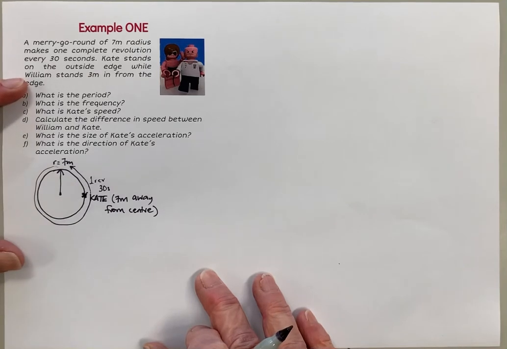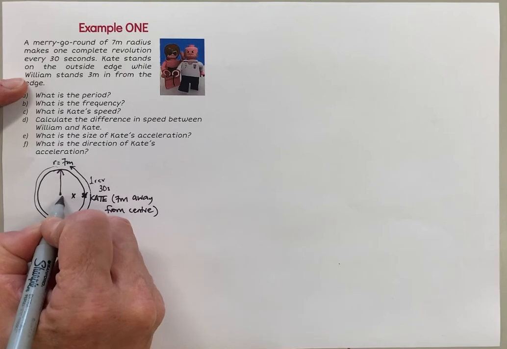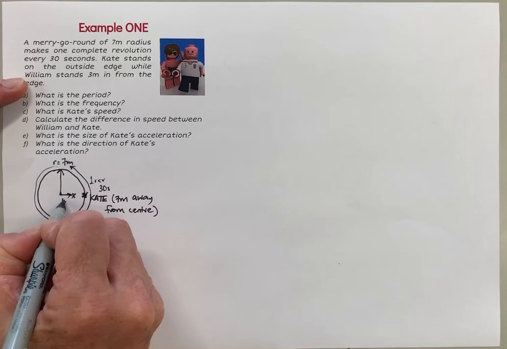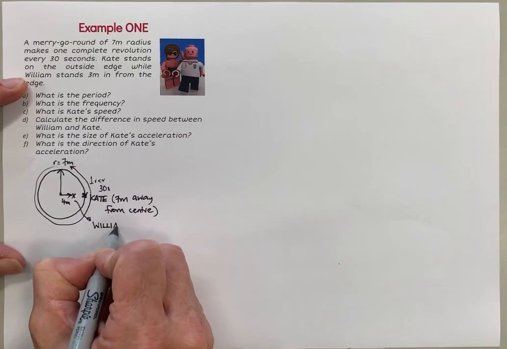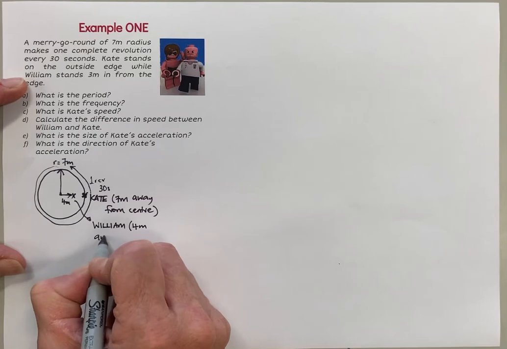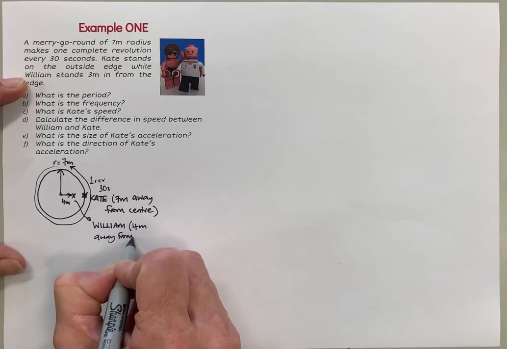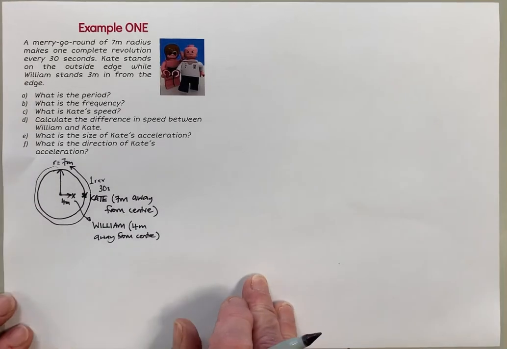William stands 3 meters in from the edge. So that means that he is actually 4 meters away from the center. That catches people out. Okay, 4 meters away from the center, and that's because he's 3 meters in from the edge. So just so that you know.